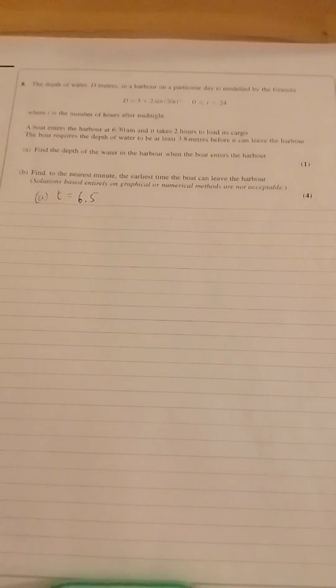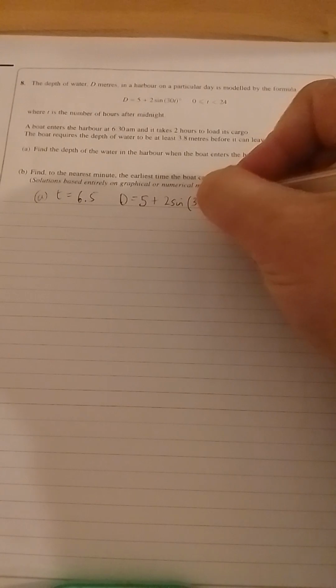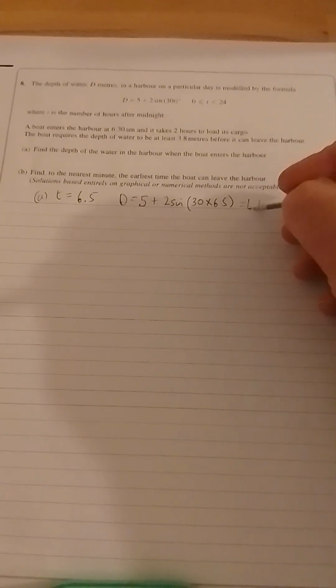Question A. Find the depth of water in the harbour when the boat enters the harbour. So if it enters at 6:30 a.m, the value of t is 6.5, 6.5 hours after midnight. So we simply plug that into this formula. D is equal to 5 plus 2 sine 30 times 6.5. Now we must make sure our calculator is in degrees mode because the question gives us all angles in degrees. We enter that in the calculator and the formula will come out to 4.48 meters, and part A is now complete.